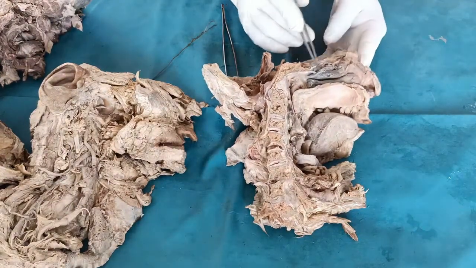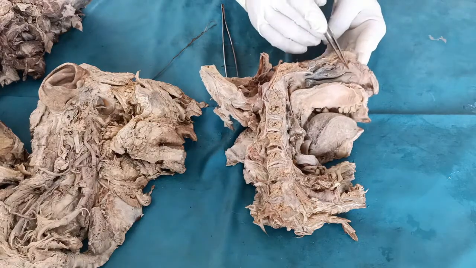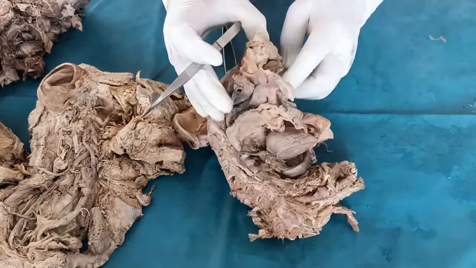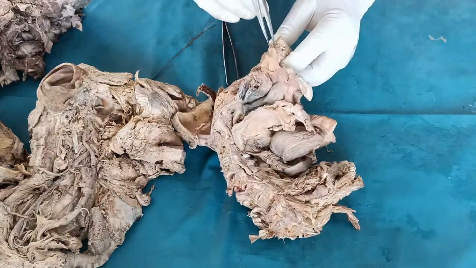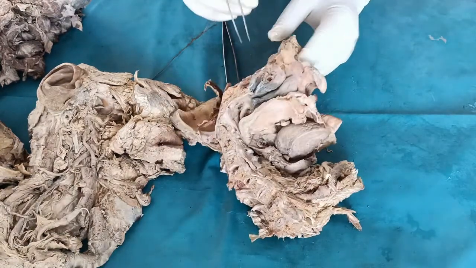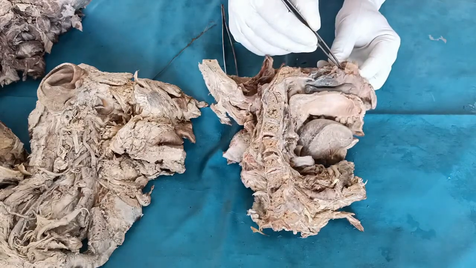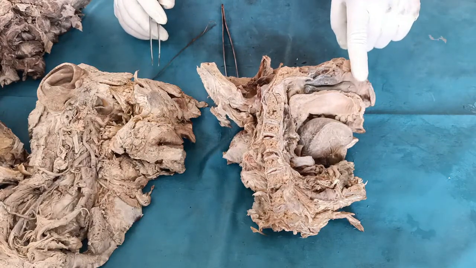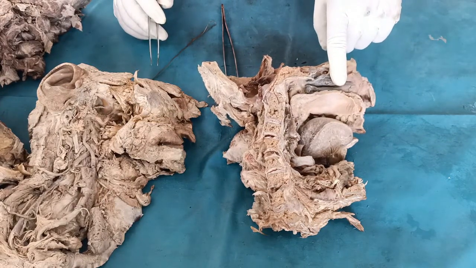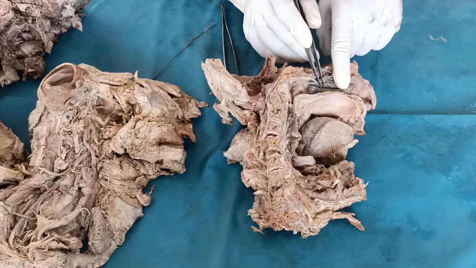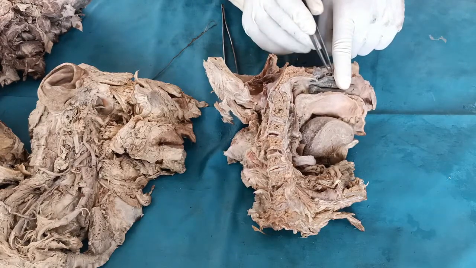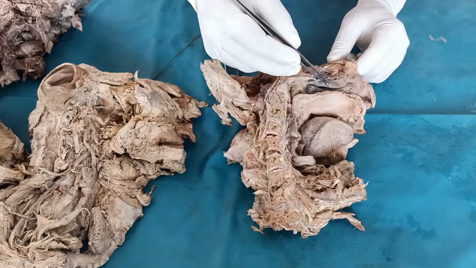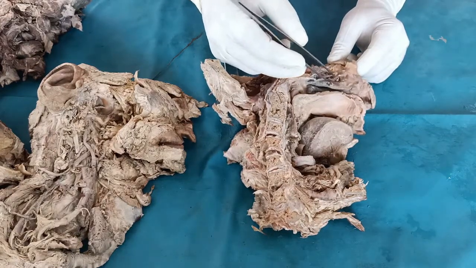From anterior to posterior side, nasal bone. Then here there will be one process which is extending up from the maxilla to articulate with the frontal bone. So, frontal process of maxilla. Then lacrimal bone. Don't confuse. Nasal bone, frontal process of maxilla, lacrimal bone, then ethmoid bone. Labyrinth of ethmoid. That labyrinth of ethmoid will form the superior and middle concha.